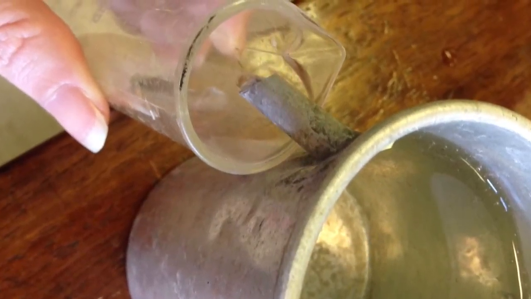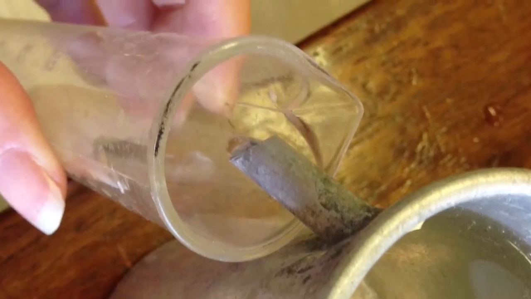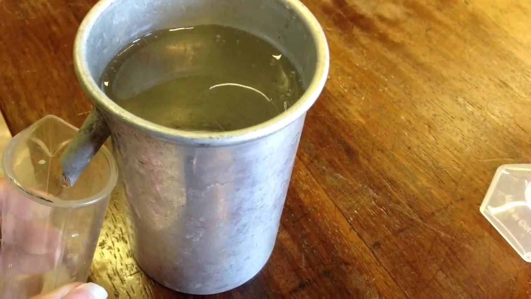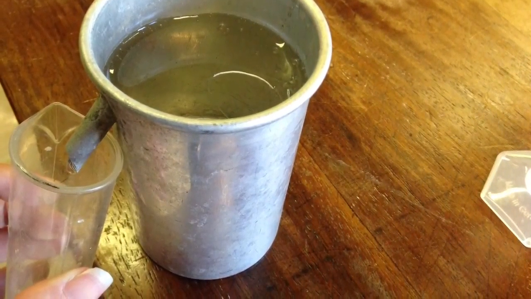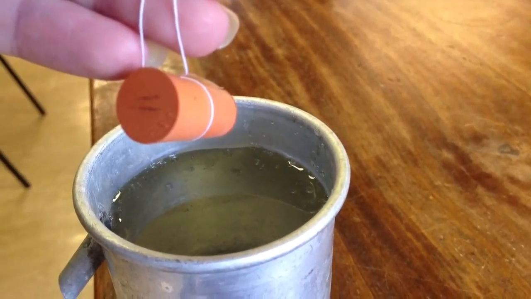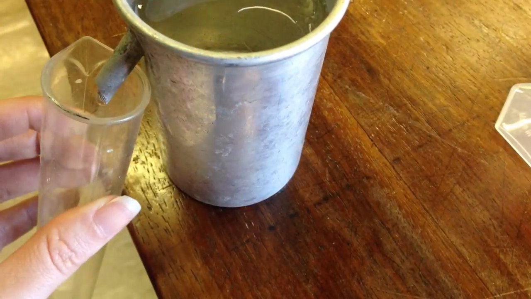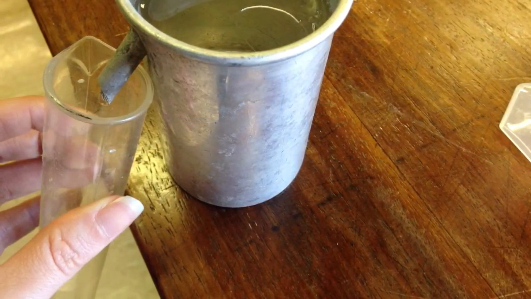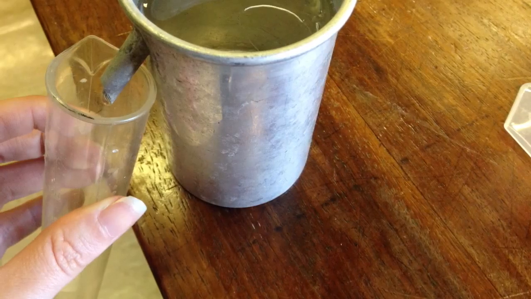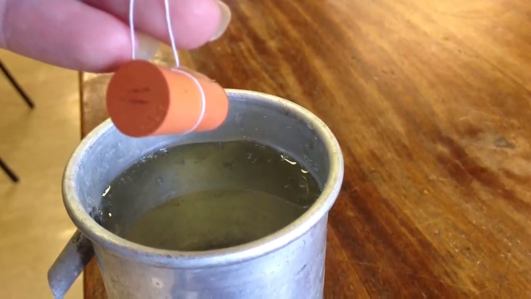Fill a eureka can to the top, being very careful because some should overflow down the spout. Now that the water is level, hold a measuring cylinder under the spout and then dunk your irregular object so that it's fully immersed. The amount of water that overflows from the eureka can down the spout is the same as the volume of your object. Record these values in your table and calculate the density.